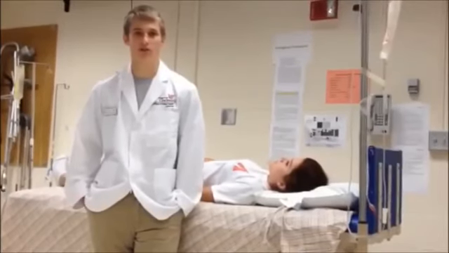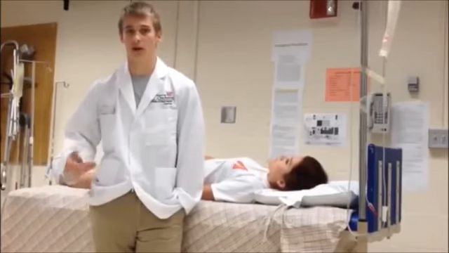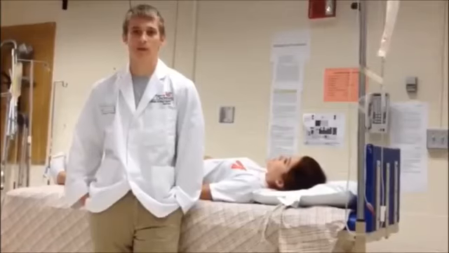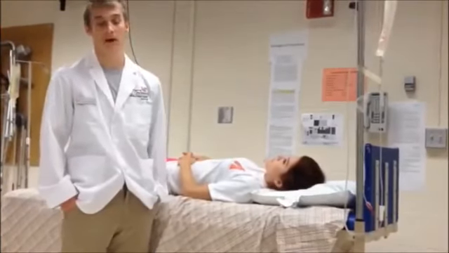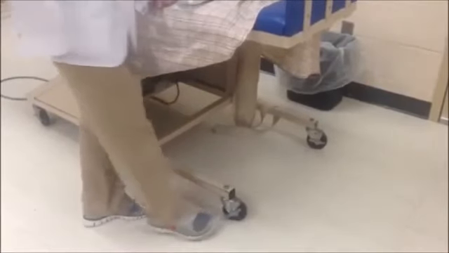Before you perform the procedure, you want to explain to the patient how the transfer will be performed, and you want to make sure you obtain consent from the patient. While you're performing the transfer, make sure that you maintain proper body mechanics at all times. You also want to make sure all the bed wheels are locked.